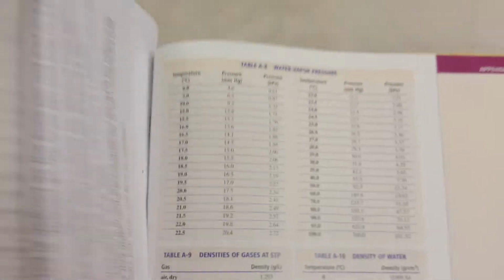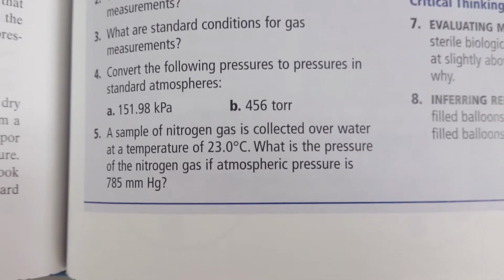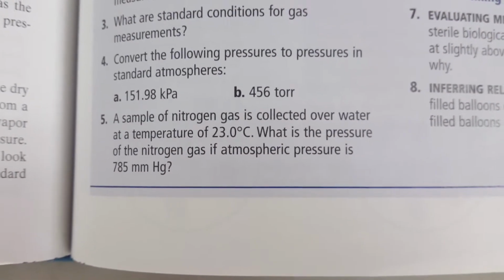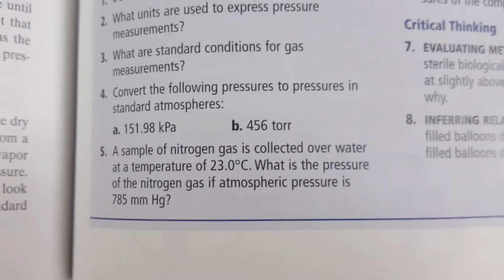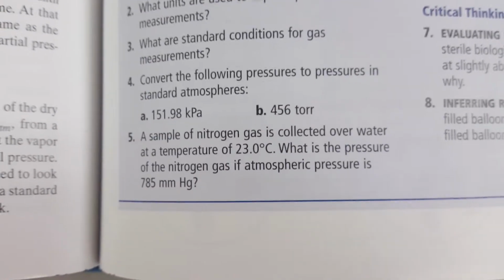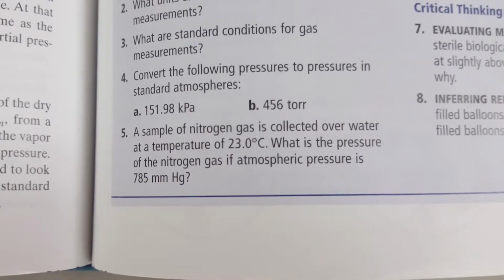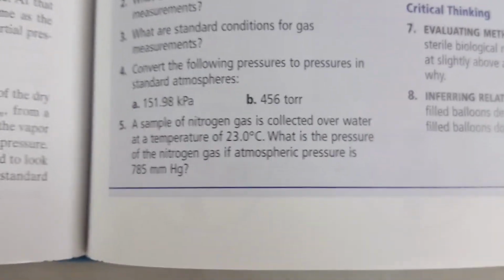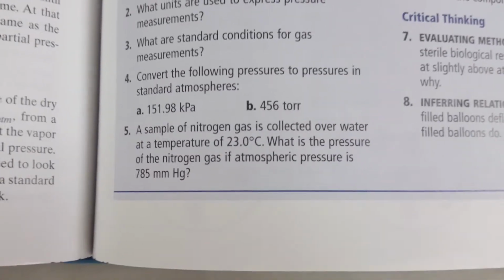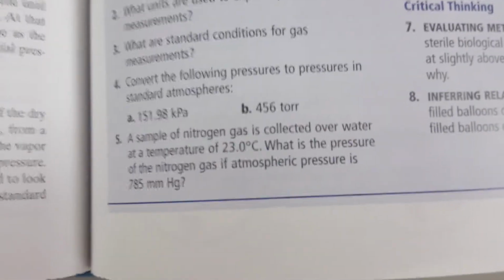Okay, so we know we have this table, so we're going to take a look at problem number 5, which is on page 367. Number 5 says, a sample of nitrogen gas is collected over water at a temperature of 23 degrees Celsius. What is the pressure of the nitrogen gas if atmospheric pressure is 785 millimeters of mercury? So we're trying to determine the partial pressure of that nitrogen gas at 23 degrees Celsius when the overall atmospheric pressure is 785 millimeters of mercury.